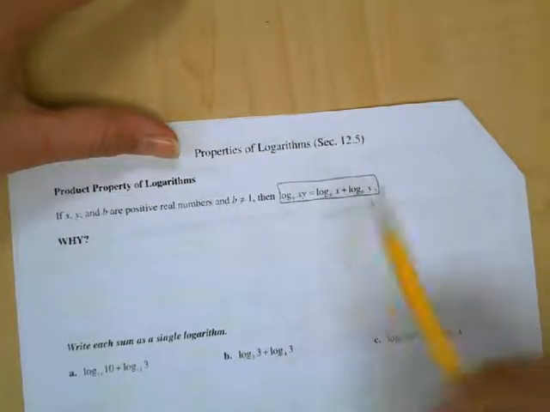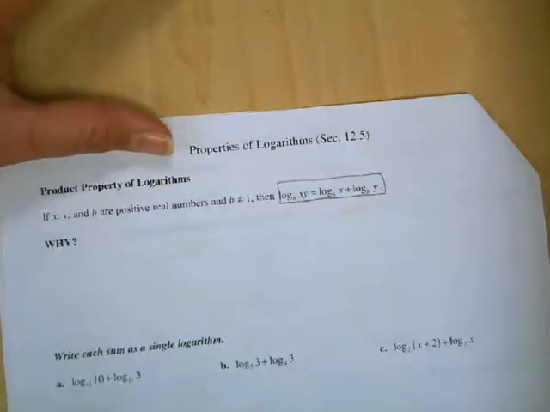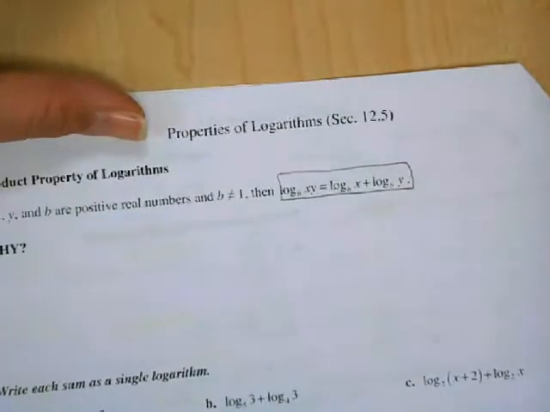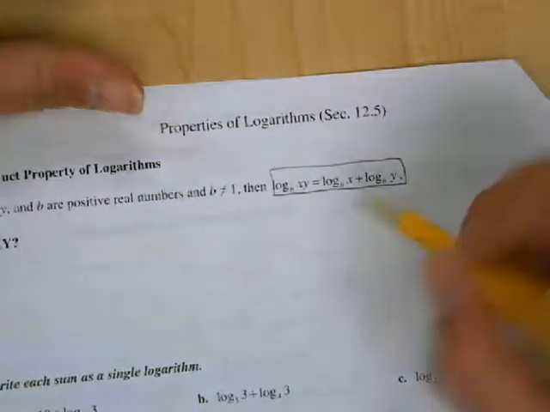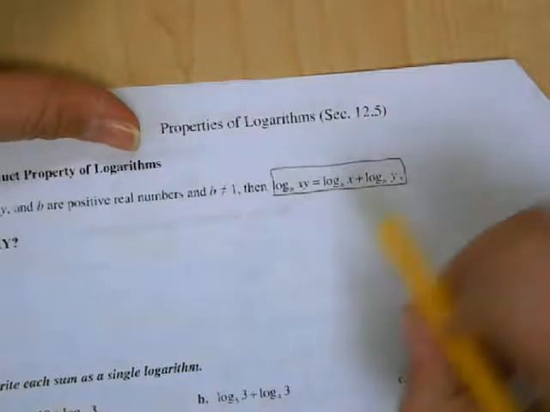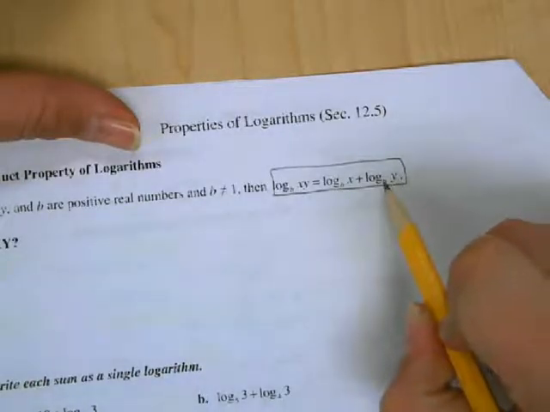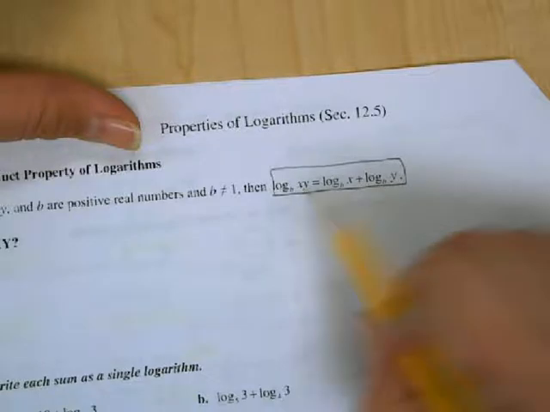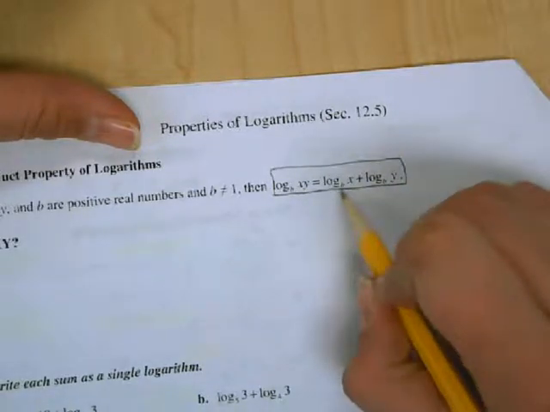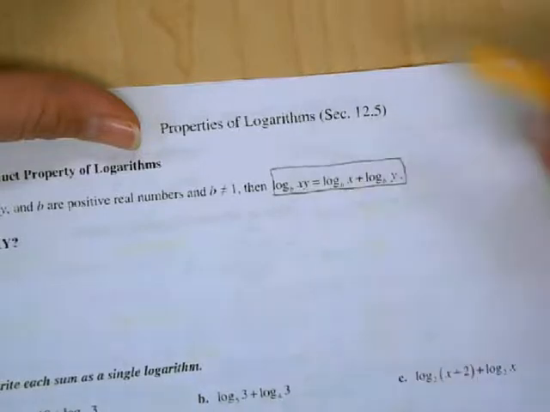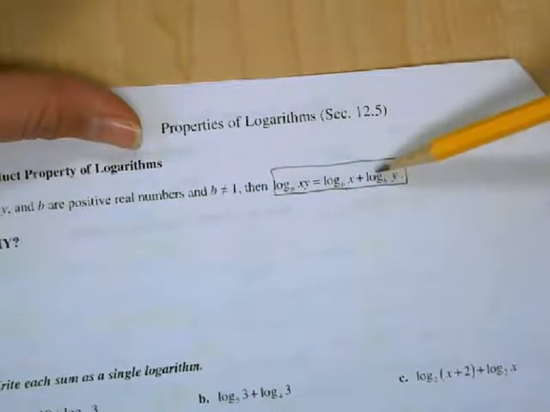Okay, now notice that when you do that, let me zoom in a little bit here. When you make the split, the two pieces from the argument that were multiplied together both are going to have the same log base b that goes with them. So I'm going to get a log base b of x plus log base b of y.